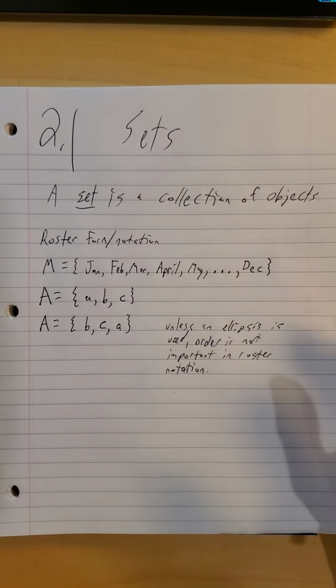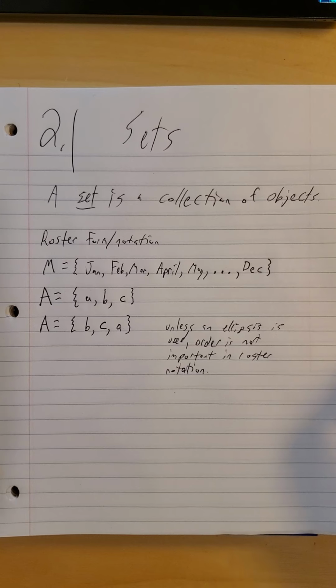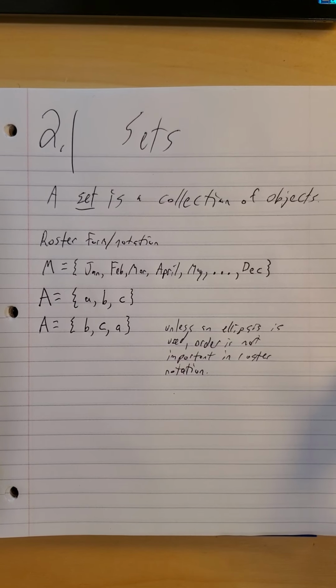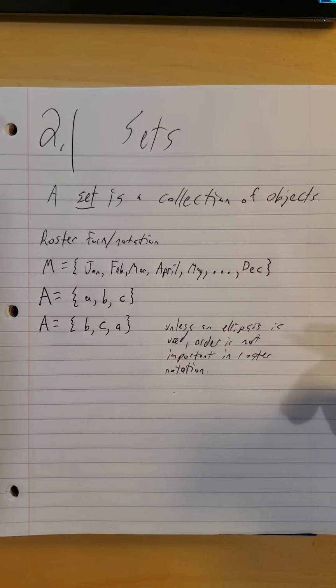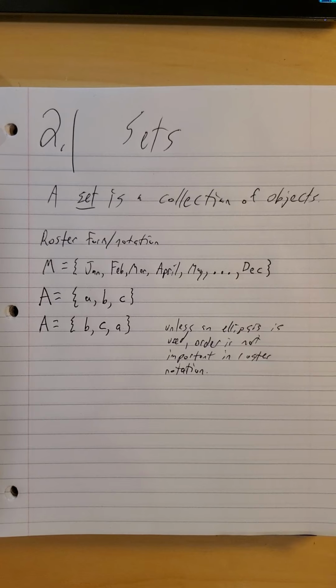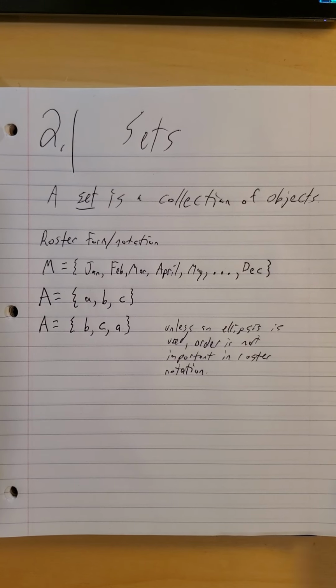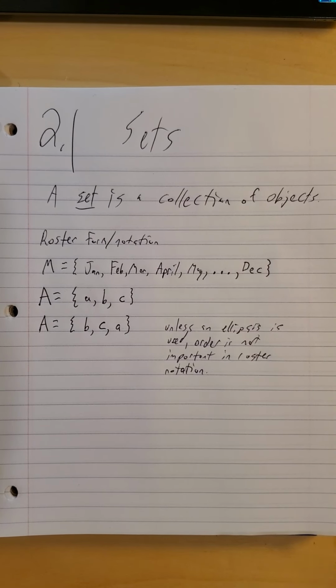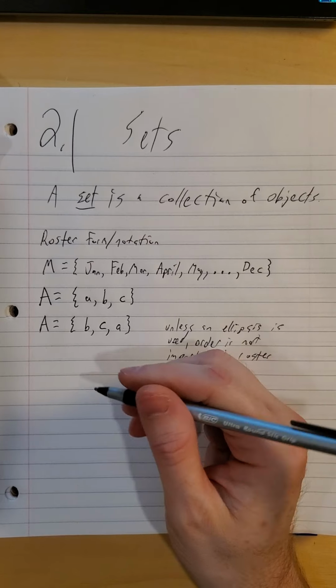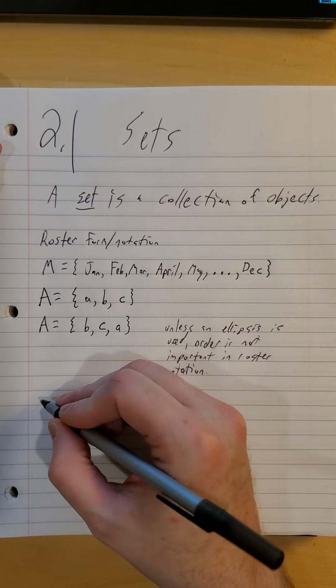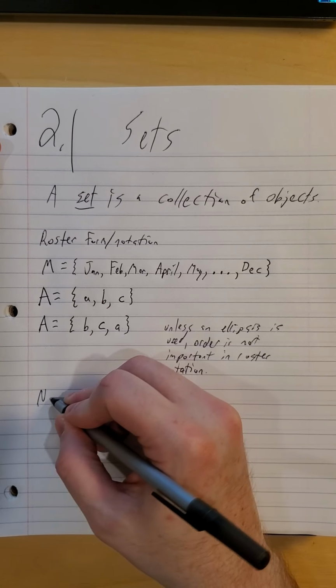So as I mentioned, more often in a math class, of course, we're more interested in sets of numbers. So we'll start with the first set of numbers that we as humans discovered. We went from being just nomadic to actually settling down and farming instead of just being hunter-gatherers. And that would be the set of natural numbers.